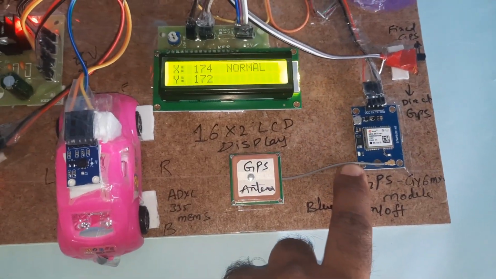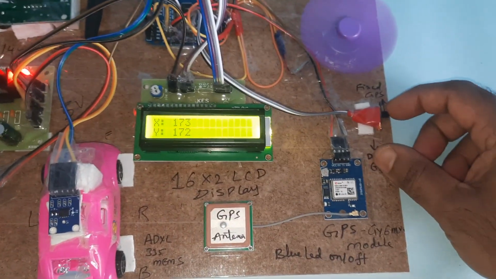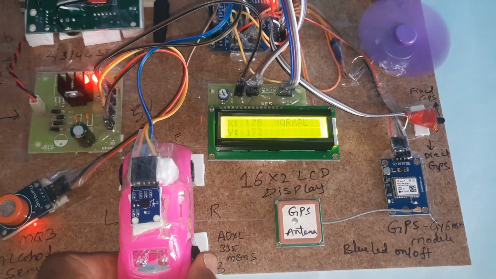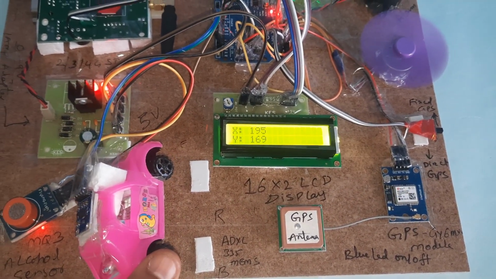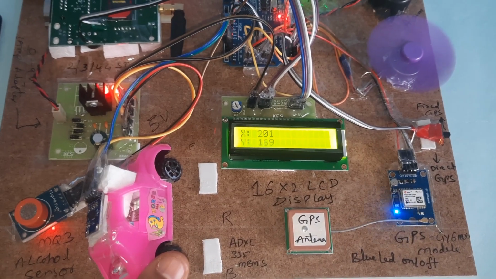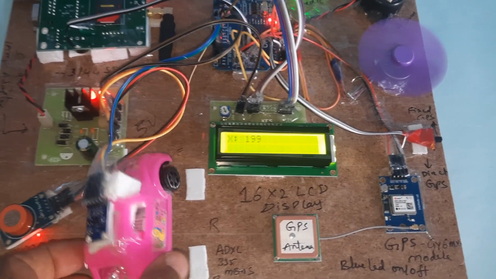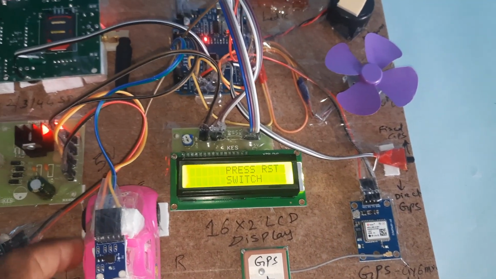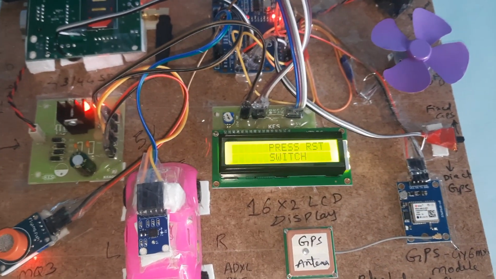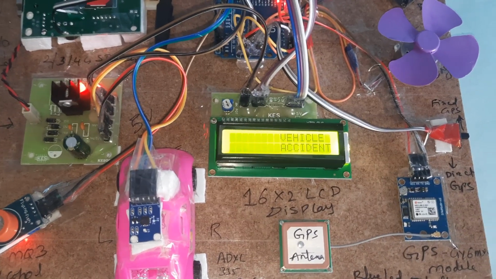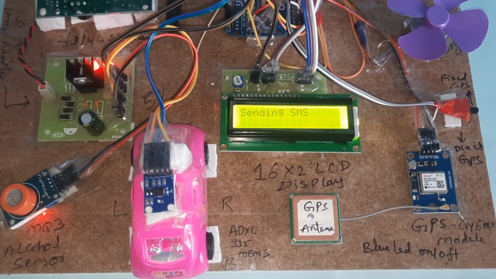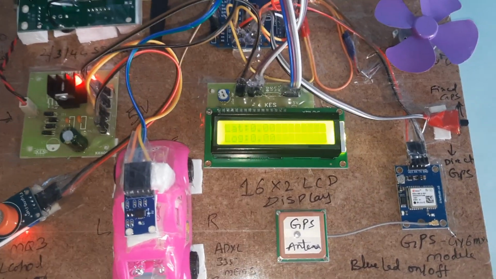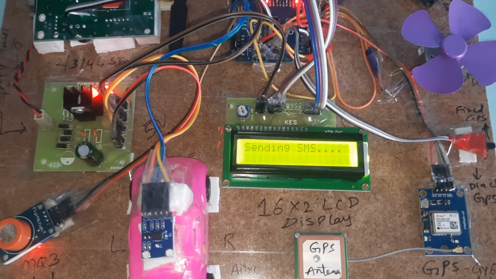Now the GPS signal is coming. You can press down. Now we are going for the accident alert system. Press the reset button. Whether it is a minor accident or a major accident, vehicle accident, sending SMS, latitude point, longitude point. Now it is coming 00. Sending SMS.